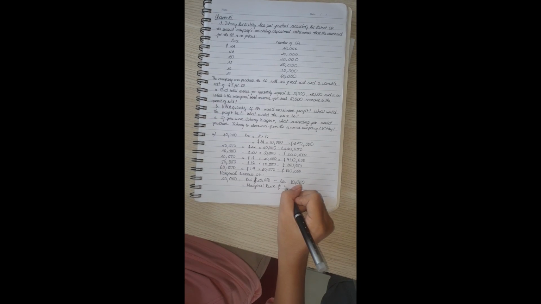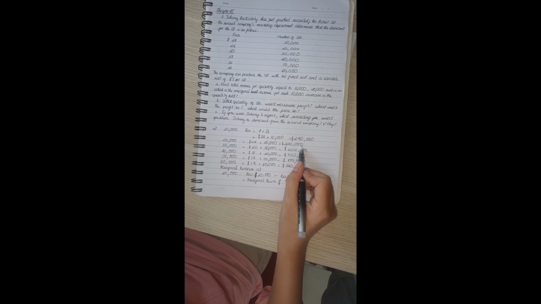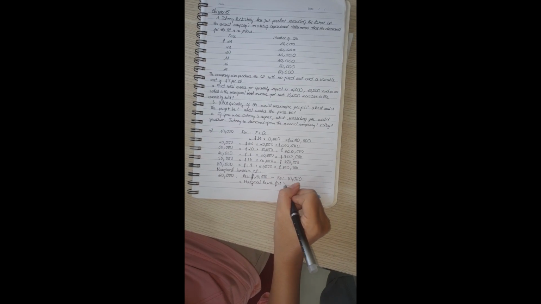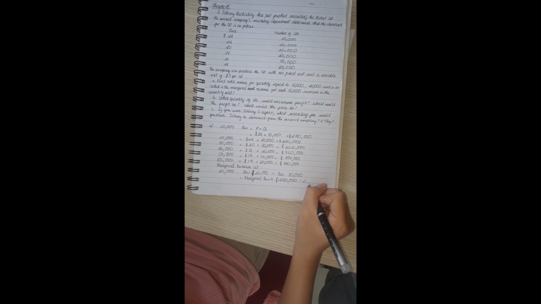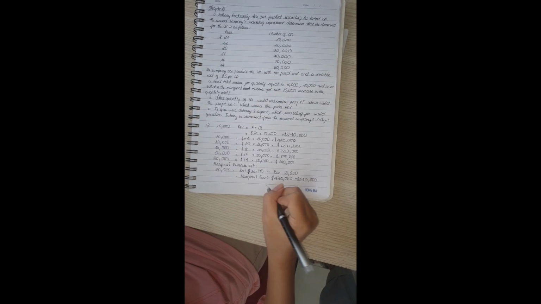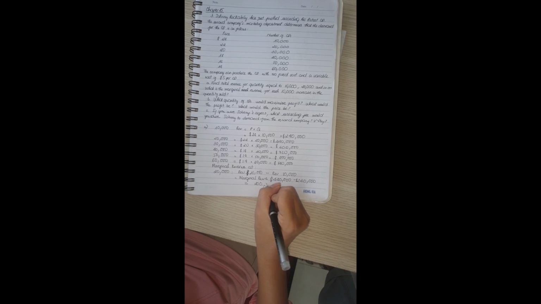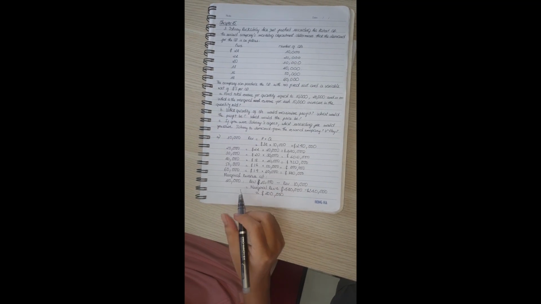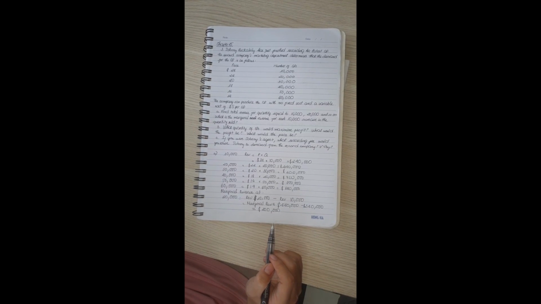We will use this figure minus this figure, so that means $440,000 minus $240,000 equal to $200,000. And for below, we will do the same thing with this equation.